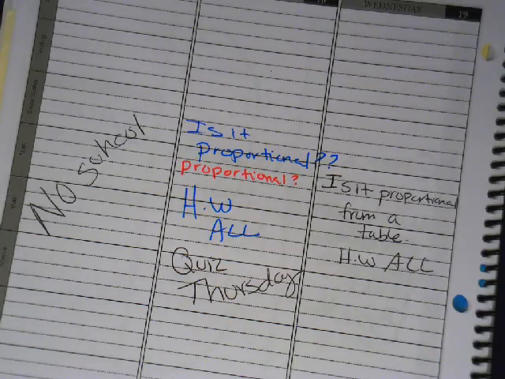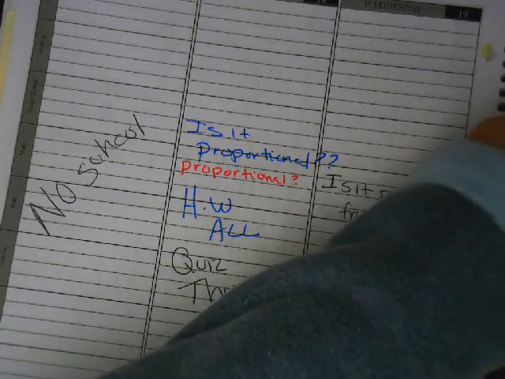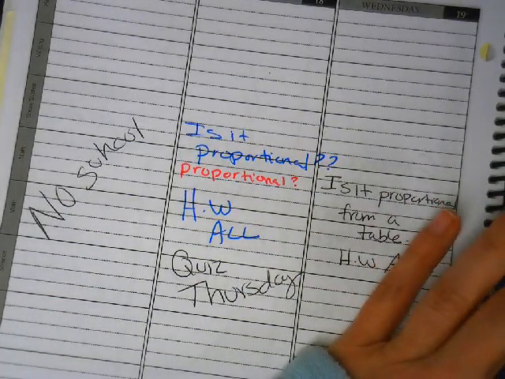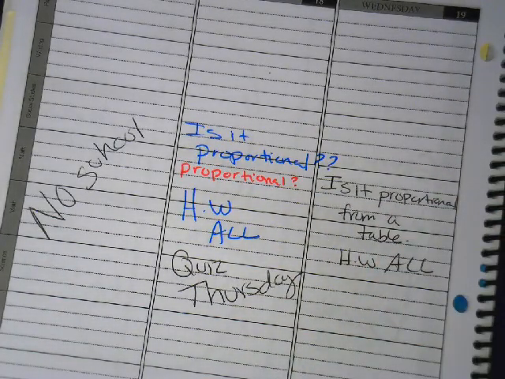So tomorrow, Thursday, we will have our quiz. Spent a lot of time doing this quiz. A lot of different components of the quiz. So, is it proportional from a table? I'm going to go over this real quick. Then you're going to do some review. And then tomorrow I'm going to give you the quiz. And then I have to teach you something as well tomorrow. We're a little behind on schedule. It's not making me nervous whatsoever.